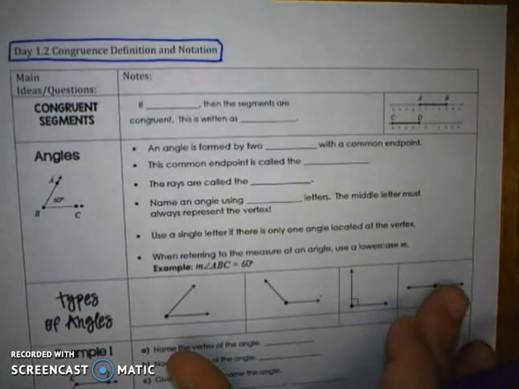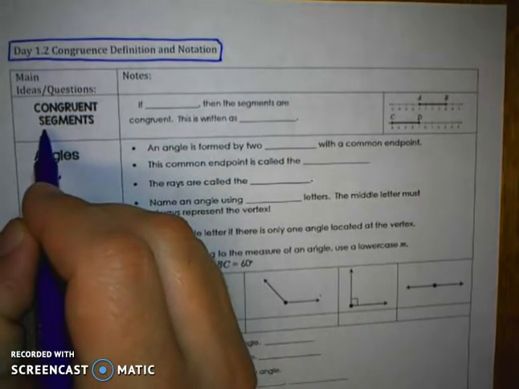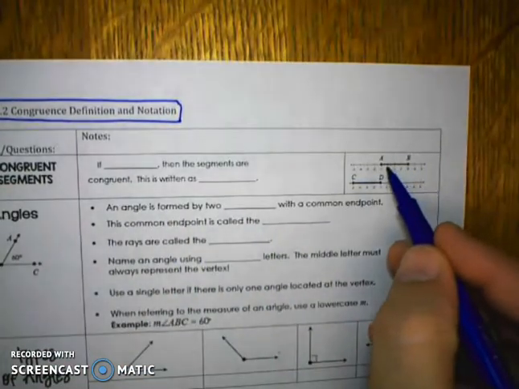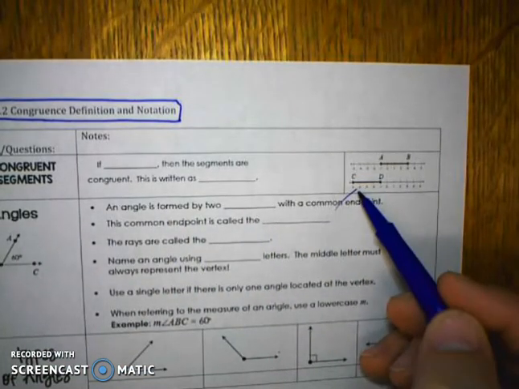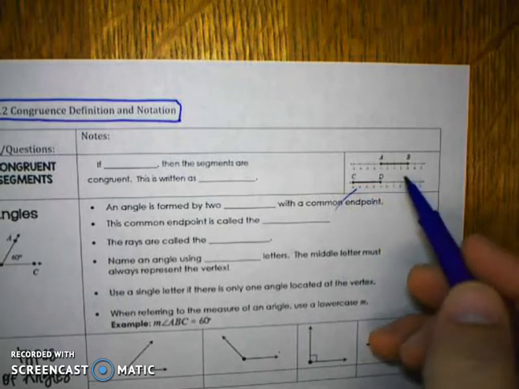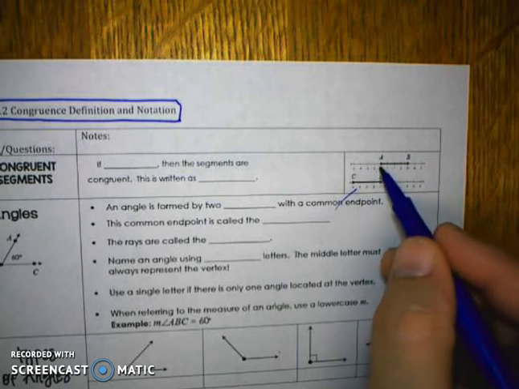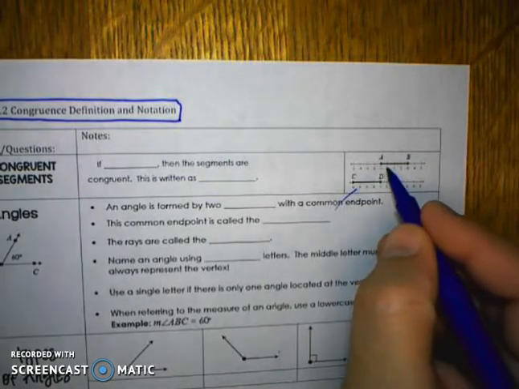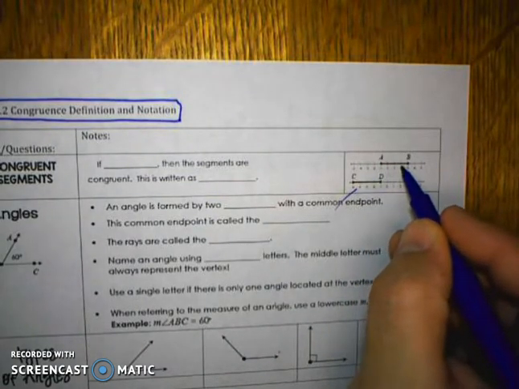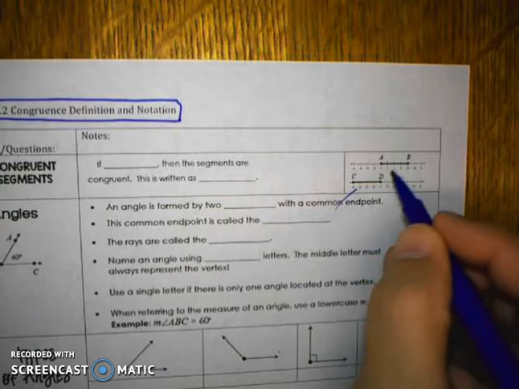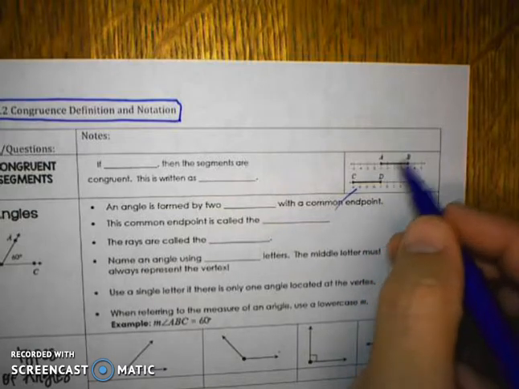When we talk about congruent segments, this is our main idea. Sorry about that, ignore the little mark. Segment AB, I placed it on a number line so you could actually measure it and figure out that it's 1, 2, 3, 4 units long. CD is somewhere else on a number line, but it's also 1, 2, 3, 4 units long. Since they're both equal to the same number, they are equal in length.